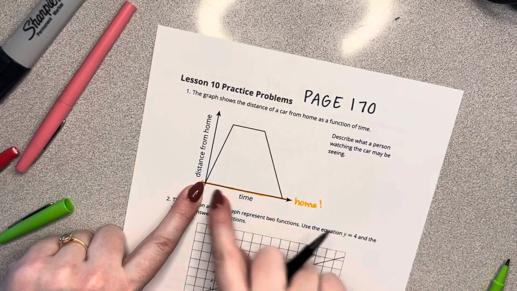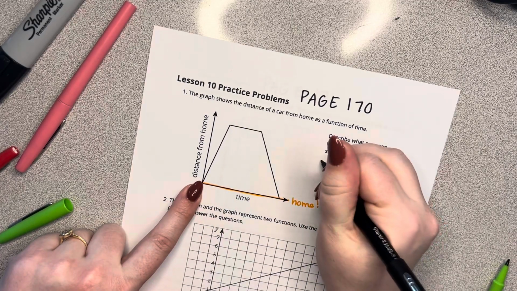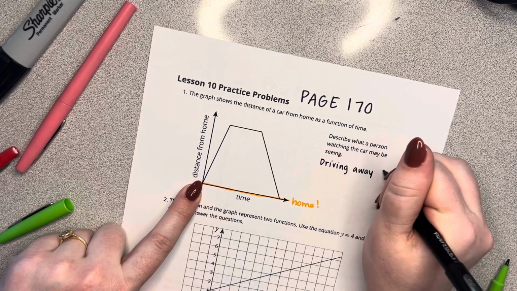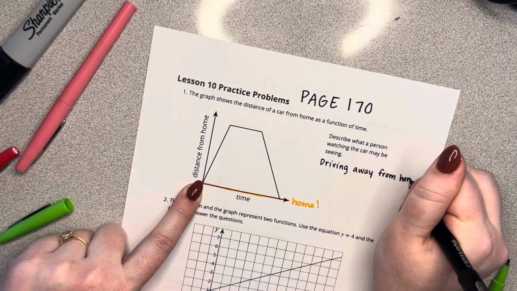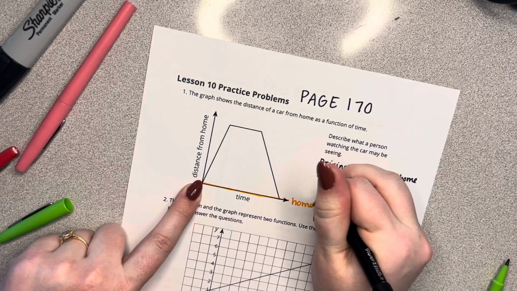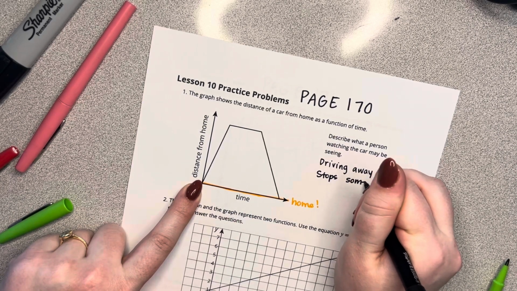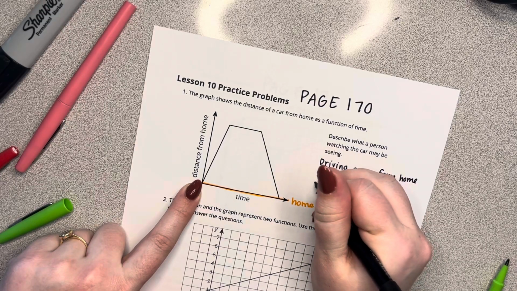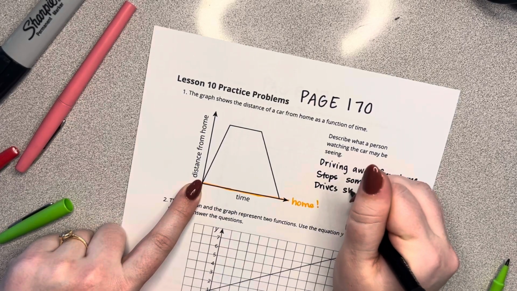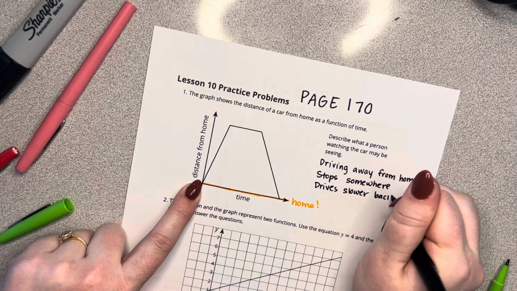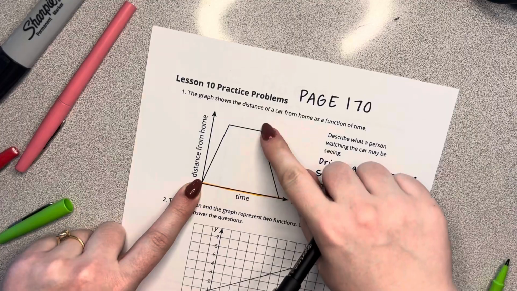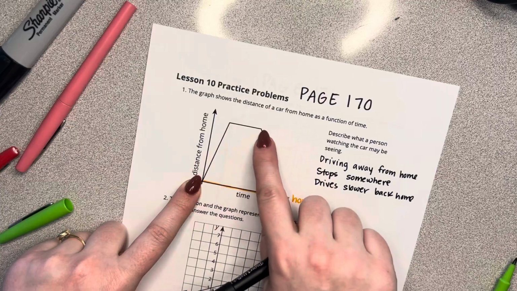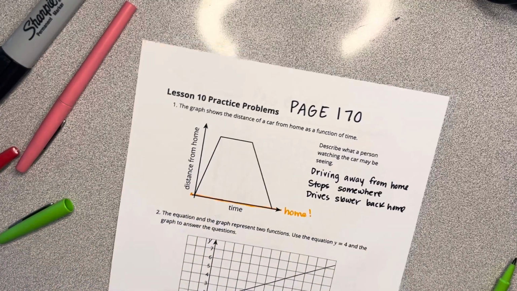Here I can see, if this is home, distance from home, it's driving away from home. It stops somewhere. Then it drives slower back home. The reason I know that this is slower than when it drove away is because it is less steep. So they'd be driving away from home, they stopped somewhere, and then they came back. They drove slowly back.